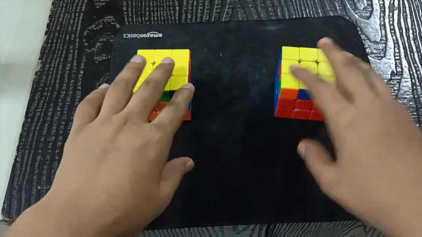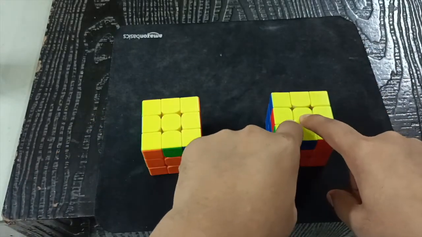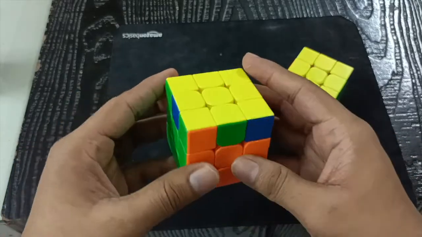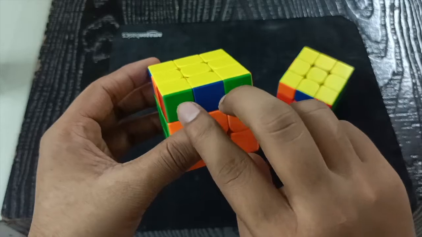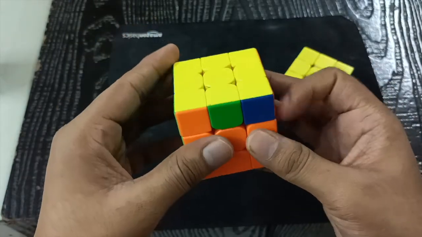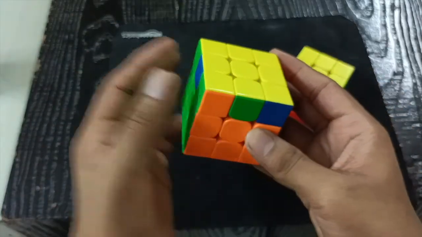So first, for both the cases, the algorithm is the same. In this, we will have to use it one time. In this, we will have to use it two times. First, we will see this case. So now what you will do is you can call the solved corners headlights. You will rotate the U face to make the headlights face in the left. As you can see, these are the headlights and they are facing towards the left.